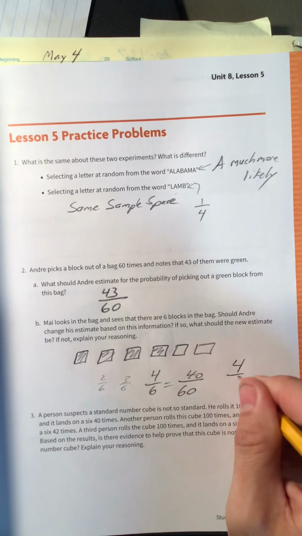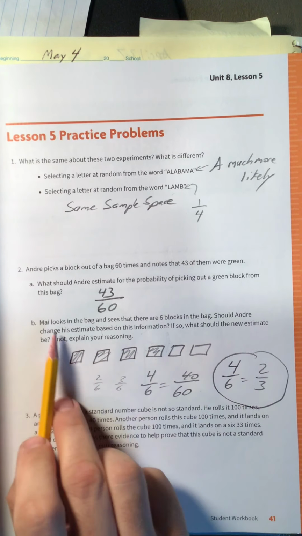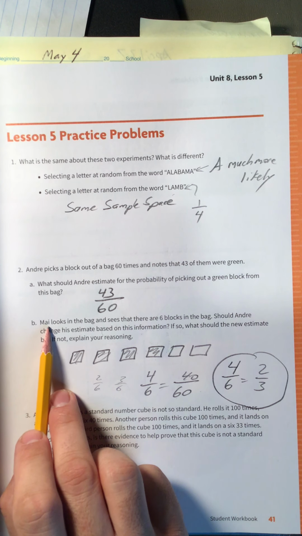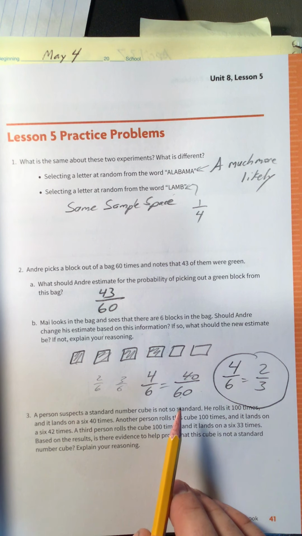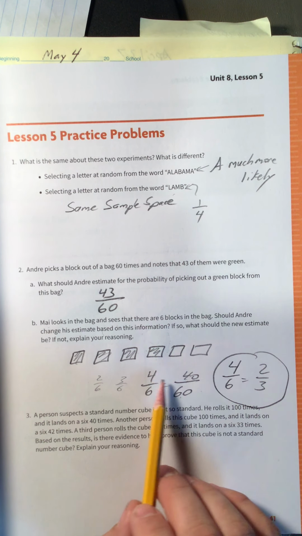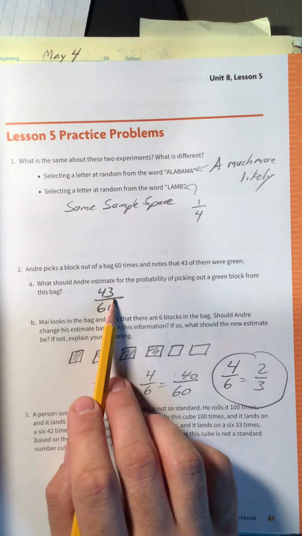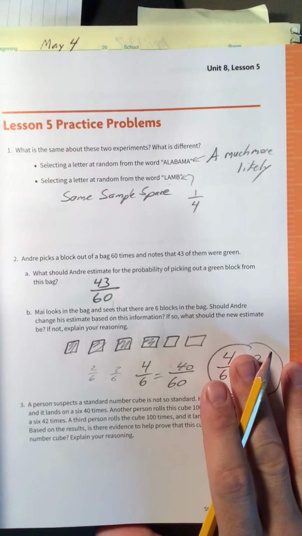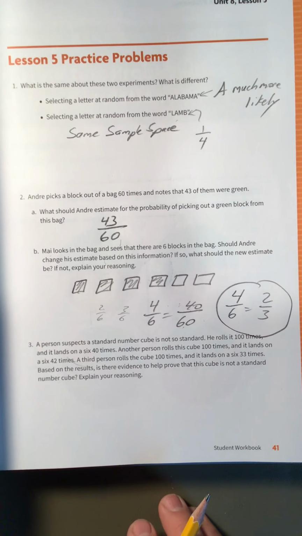So would he have to change his estimate? He could probably say 4 out of 6, or 2/3, based on what Maya saw in the bag. Okay, but 40 out of 60, if you draw 60 times, it's very unlikely you're going to get exactly 40. Maybe somewhere between 35 and 45 would be a good guess, which is where Andre was. So he wouldn't have to change, but he could be more accurate based on Maya peeking in the bag for him.